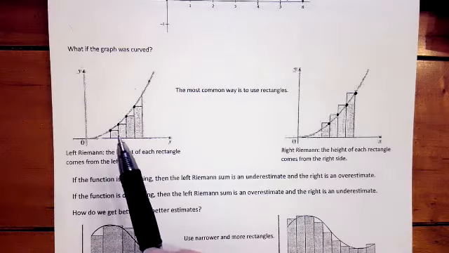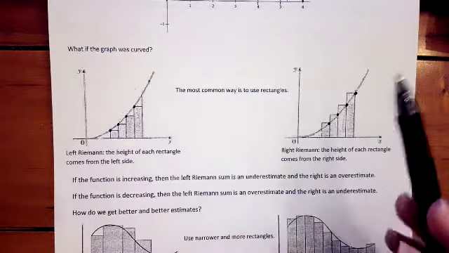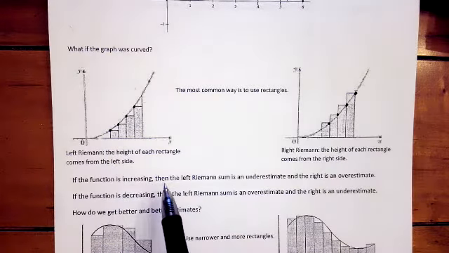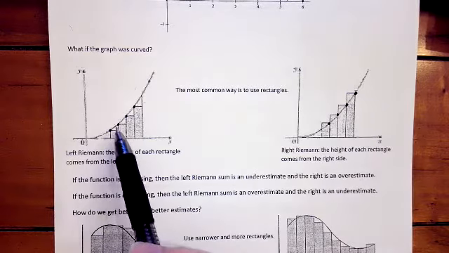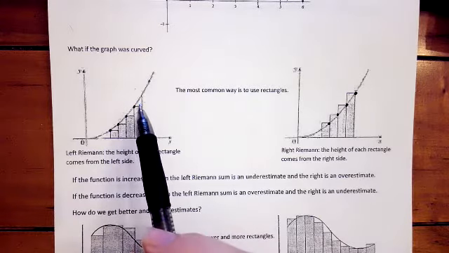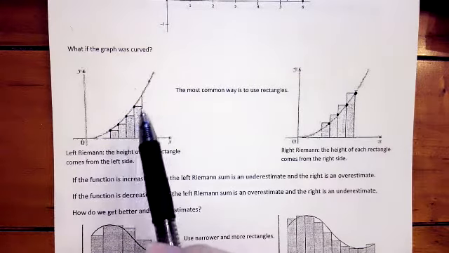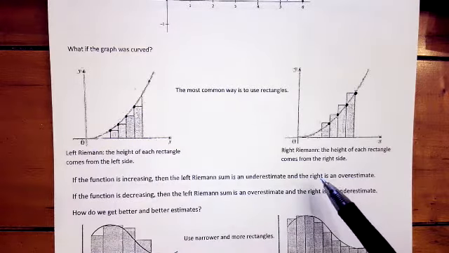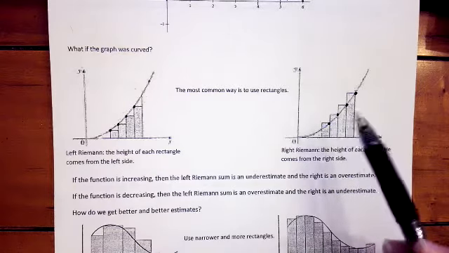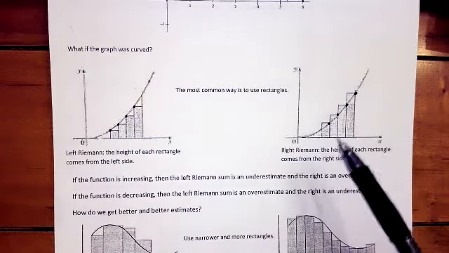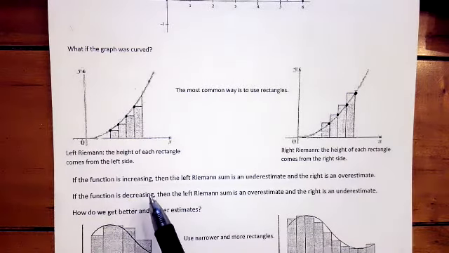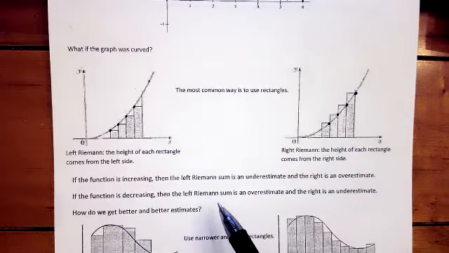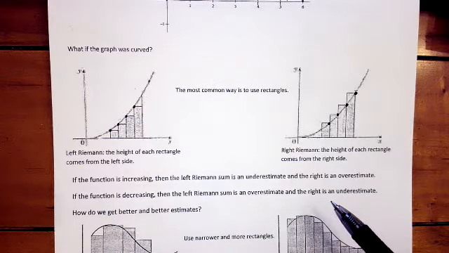If we're looking at this, we see that this graph is increasing. Okay, if our function is increasing, the left Riemann sum is an underestimate. And we notice that because there are areas under the curve that have been left out. Okay, these little triangles sitting under there. The right Riemann sum is an overestimate. We have parts of our rectangles that are over top of the curve. Okay, so we're overestimating. If, however, our function is decreasing, then the left Riemann sum becomes an overestimate and the right becomes an underestimate.